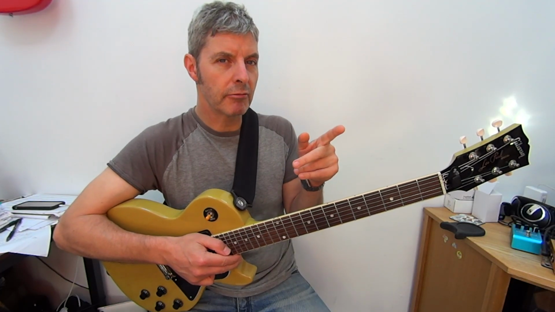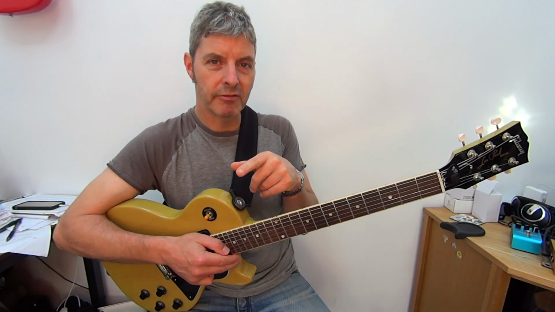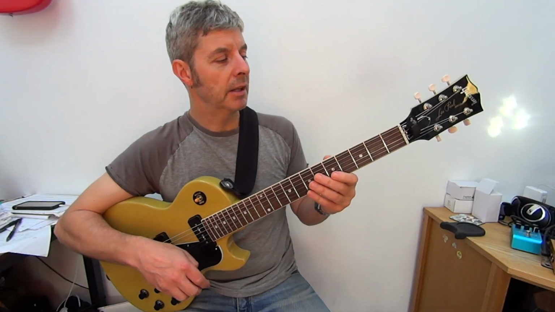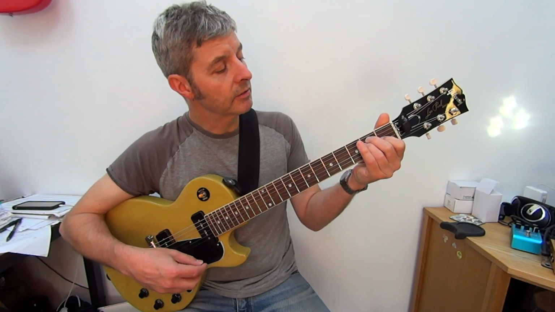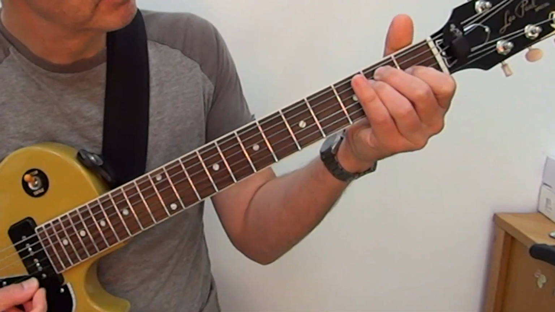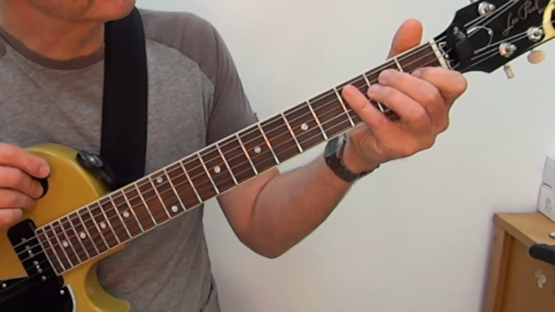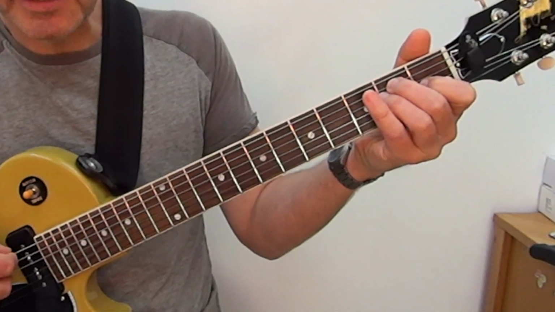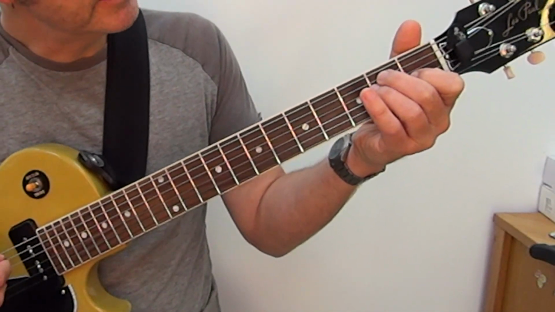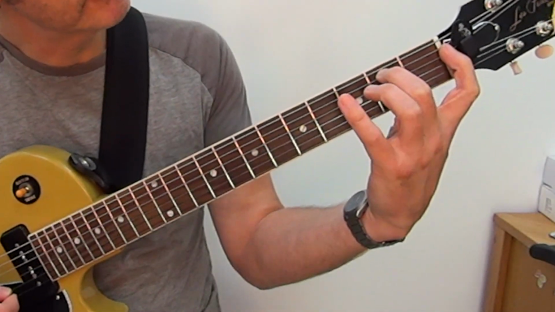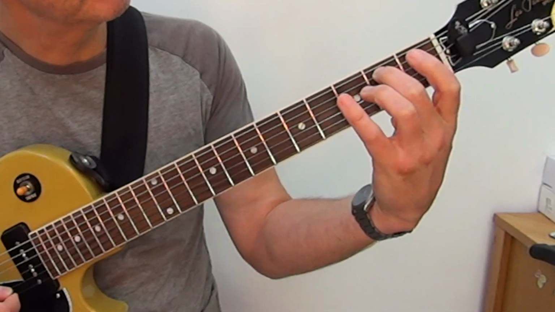Is the G a sharp or flat? And is the B a sharp or a flat? So let's have a look. Play an E chord and just look at that chord. Look at what notes I'm playing in this chord. I'm playing my open E. This note here, what's that? That string is the A string, A sharp, B.